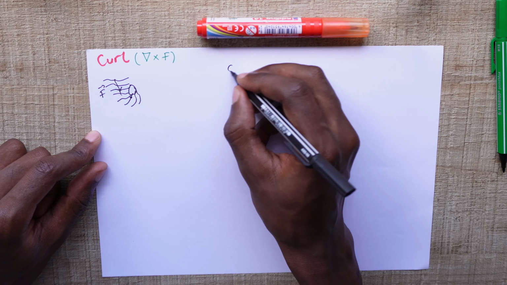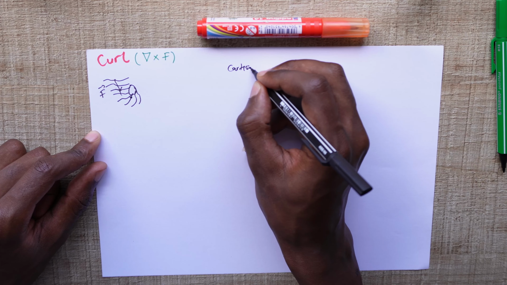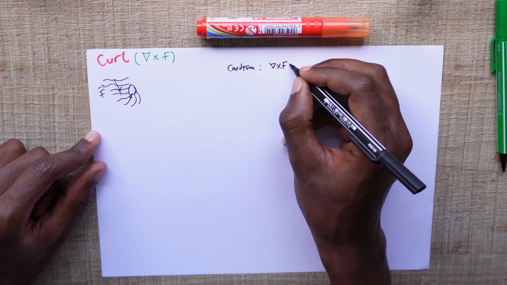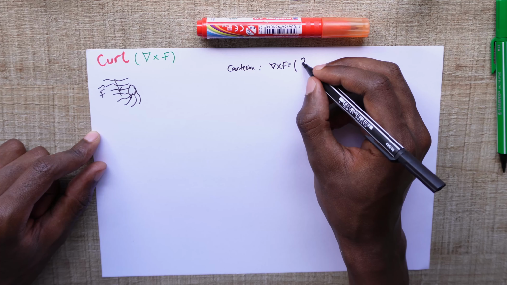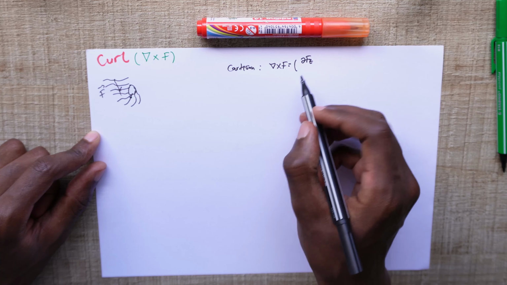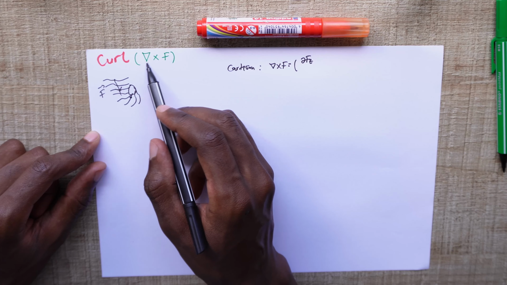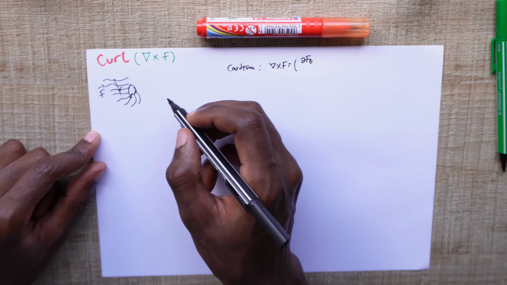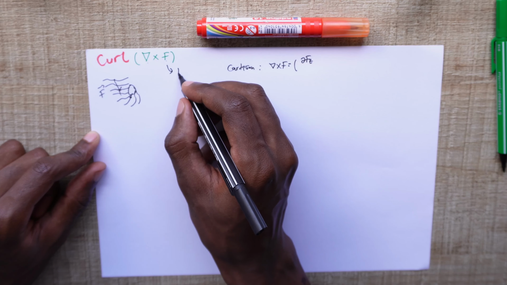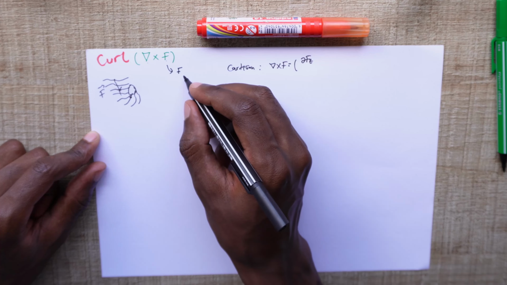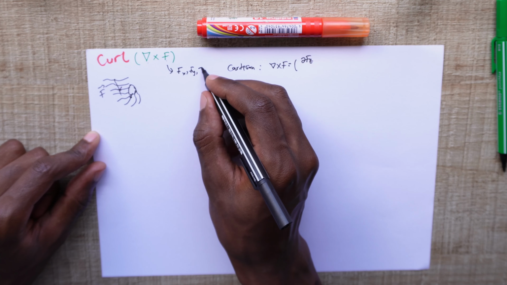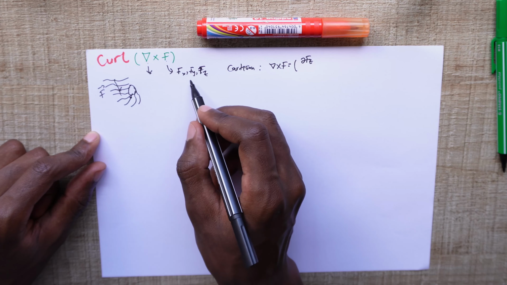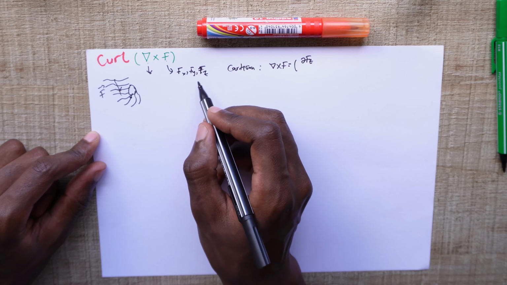So if we are in Cartesian coordinates, then the curl of f is just the cross product of Nabla with the function. F here has three components, if you're in Cartesian coordinates, it's fx, fy, and fz. And then Nabla has the partial derivatives in each of these directions.